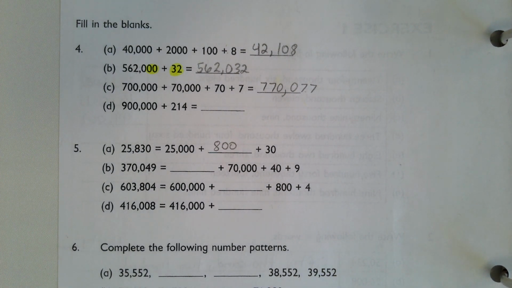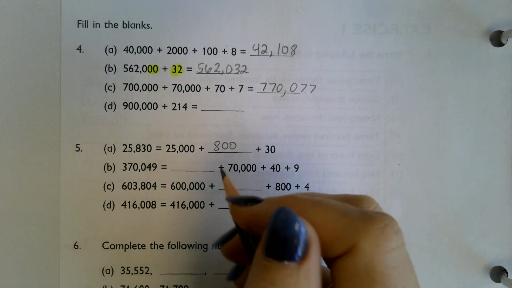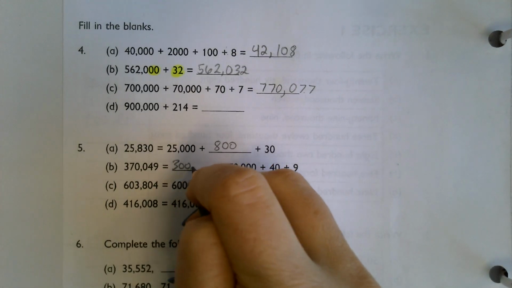Yeah, Parker. Question? Oh, it was the answer for the next one. Oh, yeah. Give it to me. It is 300,000. Yeah. 300,000.